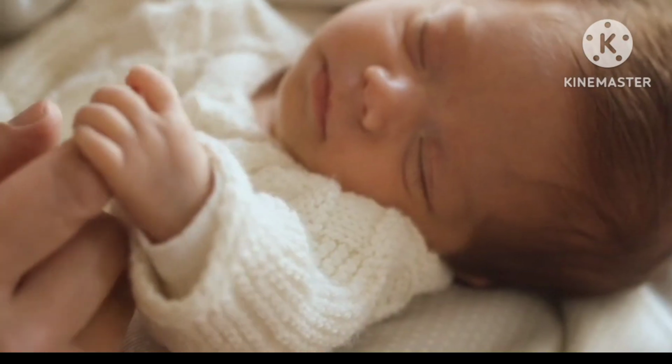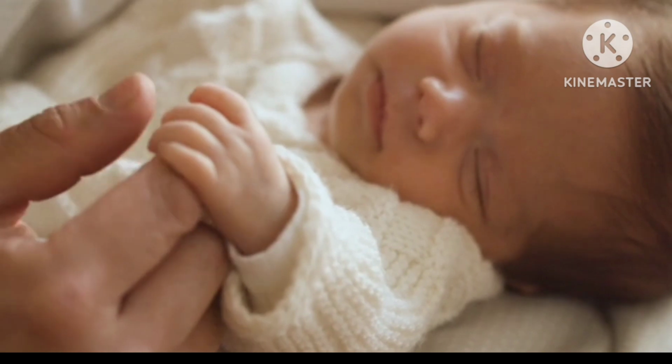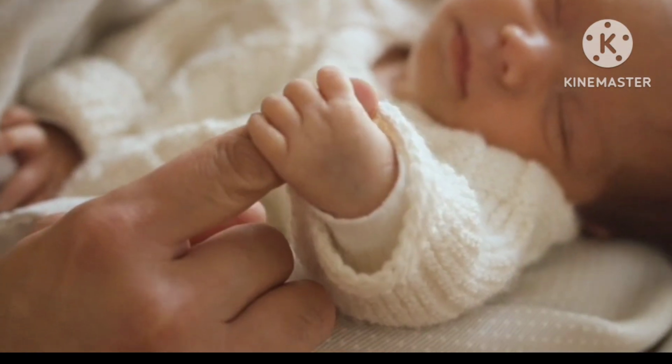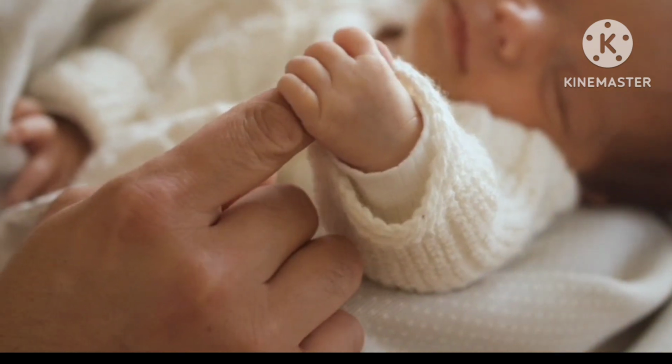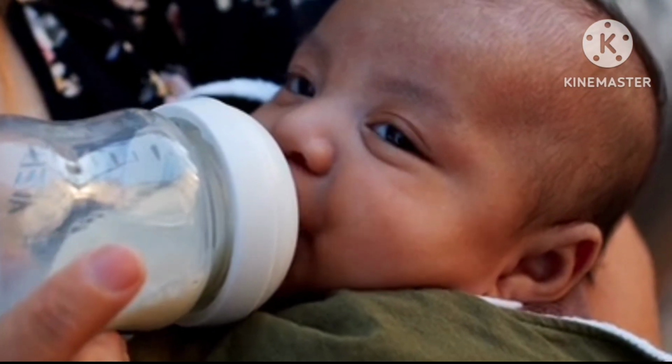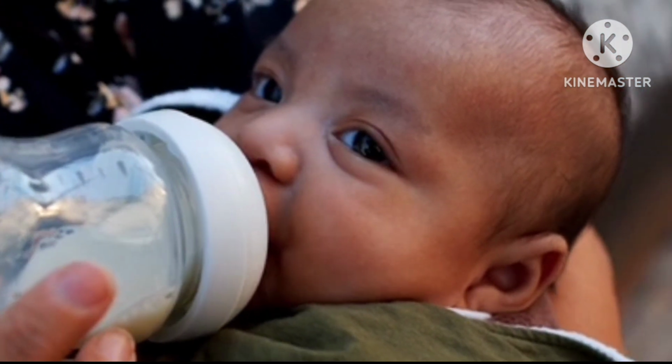But how does it come about? It's either the blood group of the mother doesn't match with the blood group of the baby, or the rhesus factor of the mother doesn't match with the rhesus factor of the baby. When a rhesus negative mother gets impregnated by a rhesus positive father, hemolytic disease of the newborn can develop.